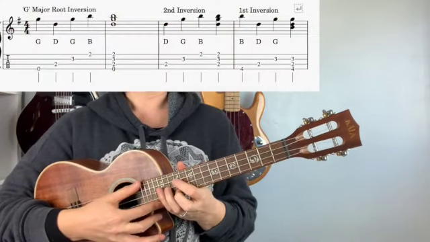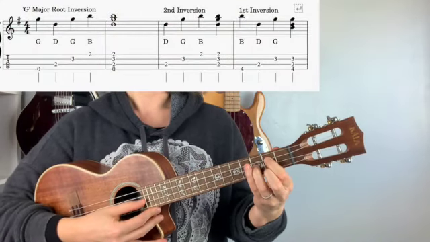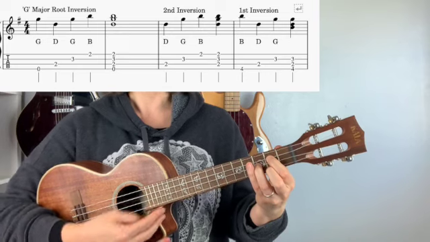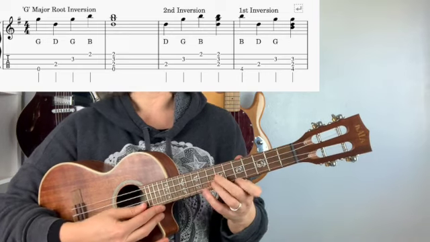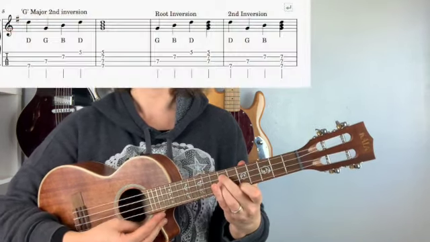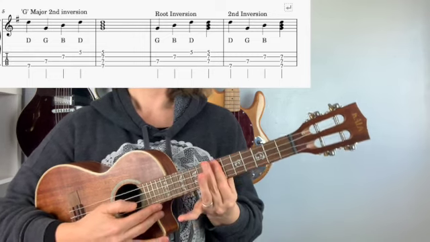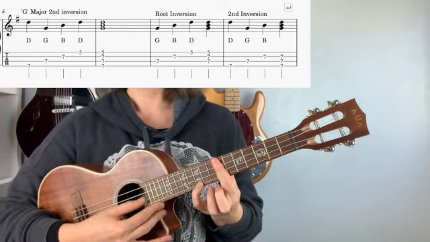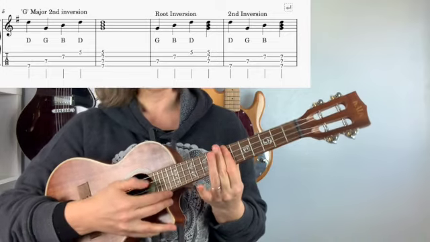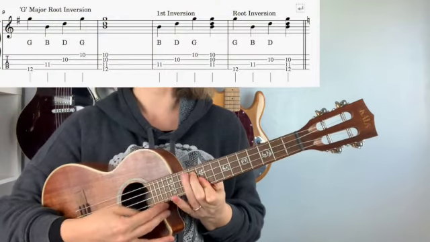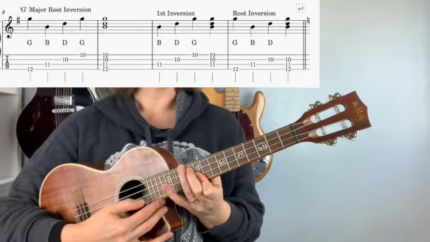So I have a little PDF attached with this lesson for patrons. Different ways you can practice this. You can break it up into parts. Like maybe you just want to play the bottom 3 strings or the top 3 strings. Just practicing it in different ways so you can hear what that sounds like.